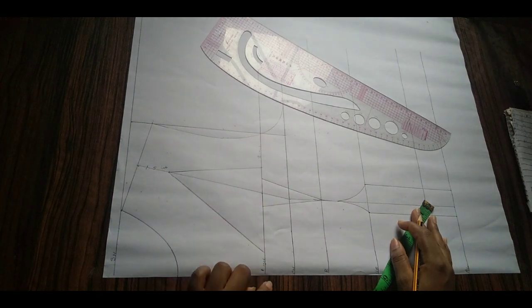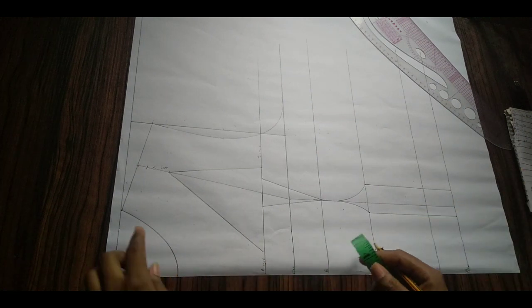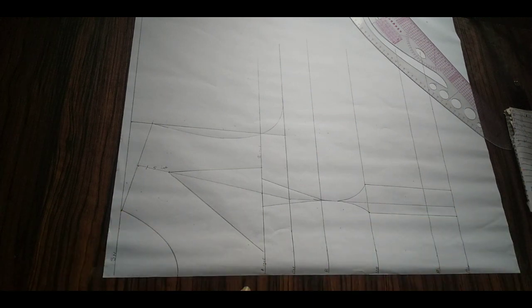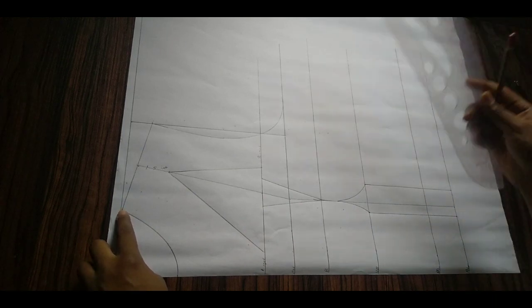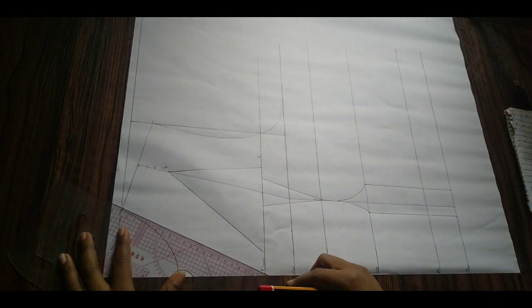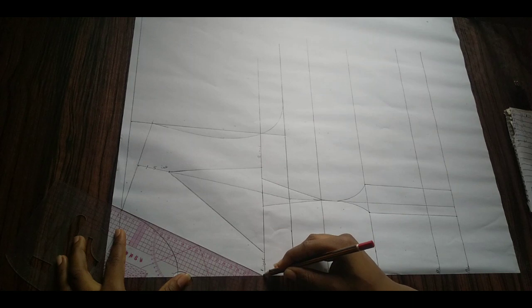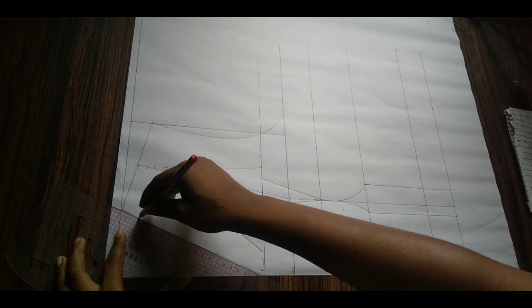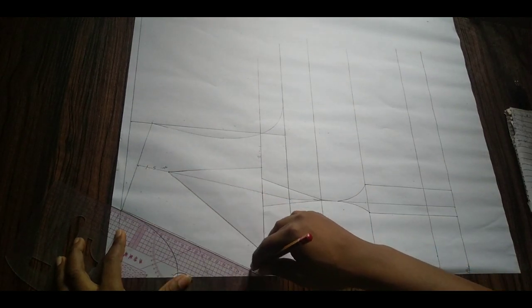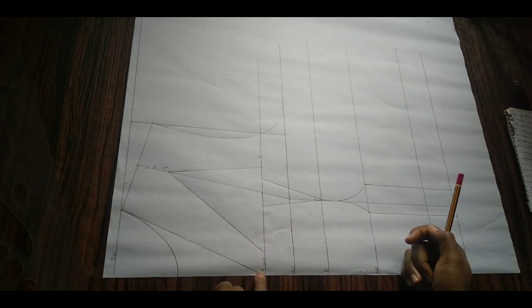Okay, so that's done. Picking up my ruler, I'll connect from the beginning of my shoulder slope down to that point. So placing my ruler, connecting down to that point, sorry, down to the 1.5 I raised up by. So just connect yours like you see me connecting mine. Okay, so that's done.